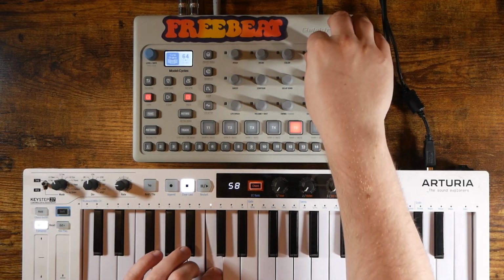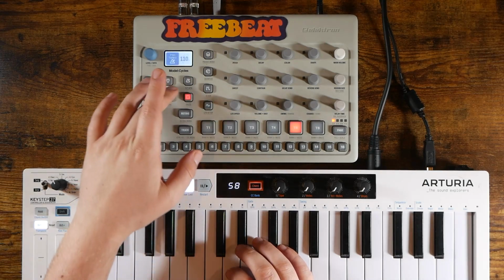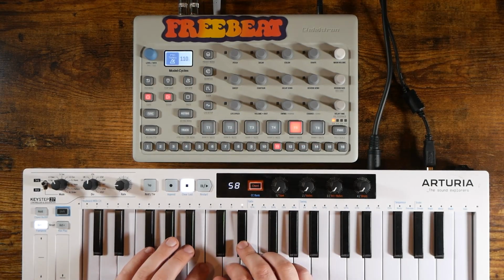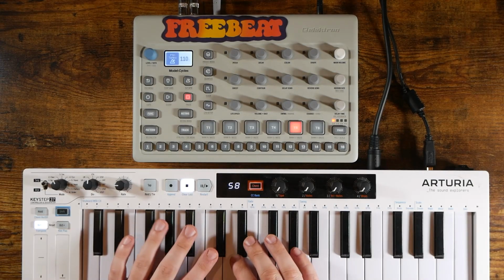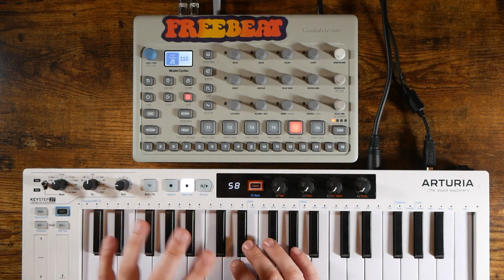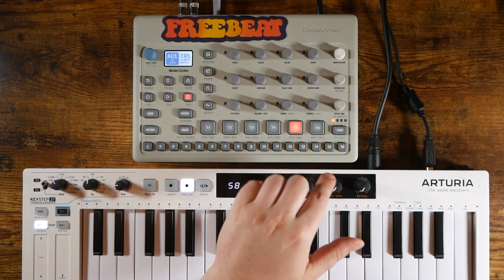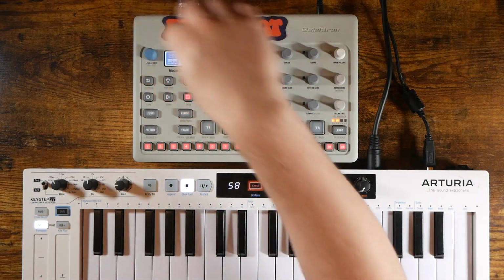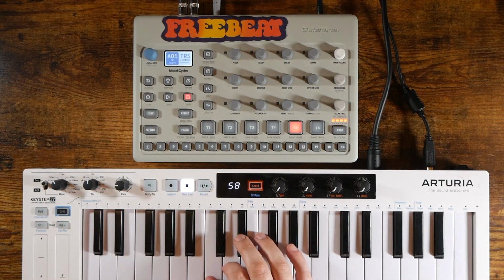Nothing too crazy. All right, now we've already encountered our first scenario where we want to have 4 measures for this pattern. I want to play a bass line that's 4 measures long. Now on the Cycles, all I have to do is go function and page, and then I can set our length to 64 steps. Nice.